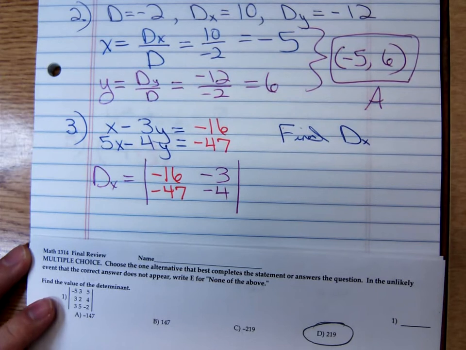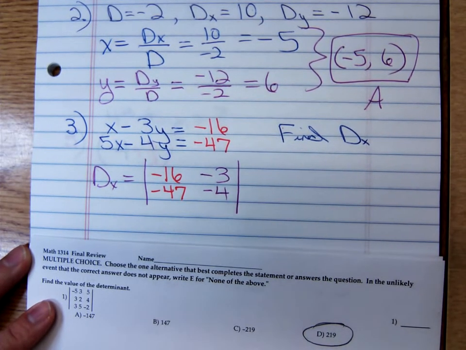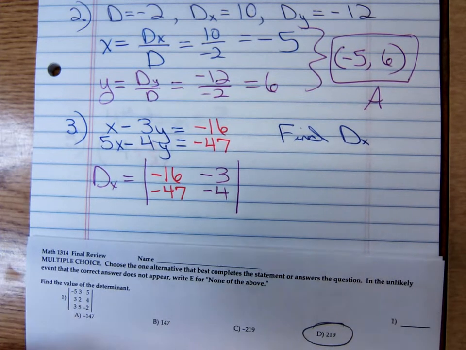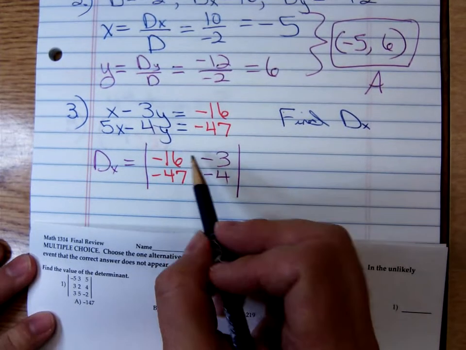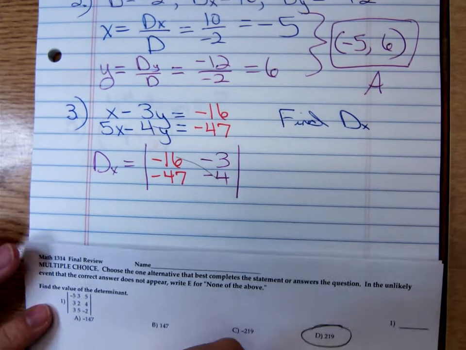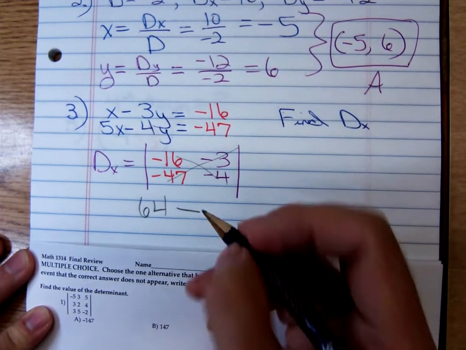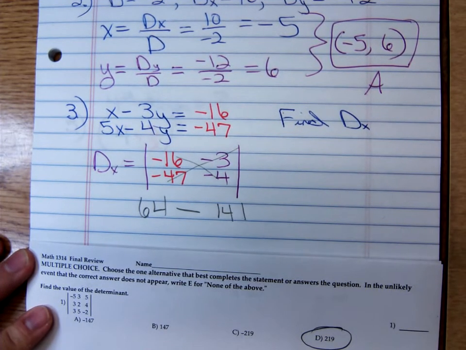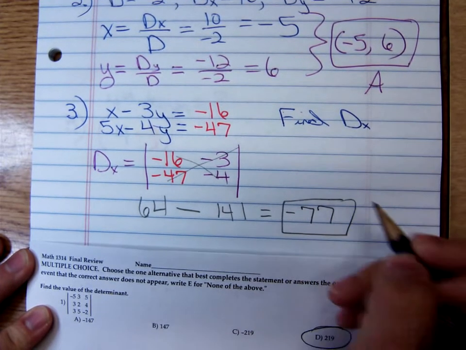And these 2 by 2 determinants are where people make the mistake of multiplying the wrong direction. You always start in the upper left-hand corner. You always start up there, whether it's a 2 by 2 or a 3 by 3. And there's only 2 cross products. Here, 64 minus there, a 141. 64 minus 141 gives us a negative 77, and that's all they're looking for.